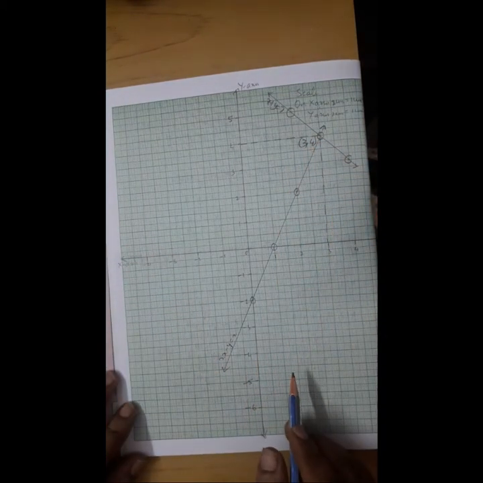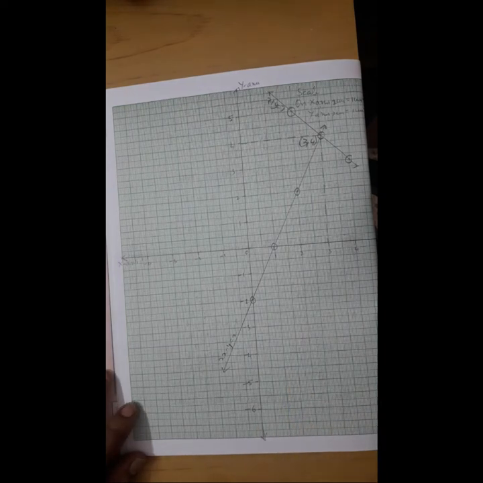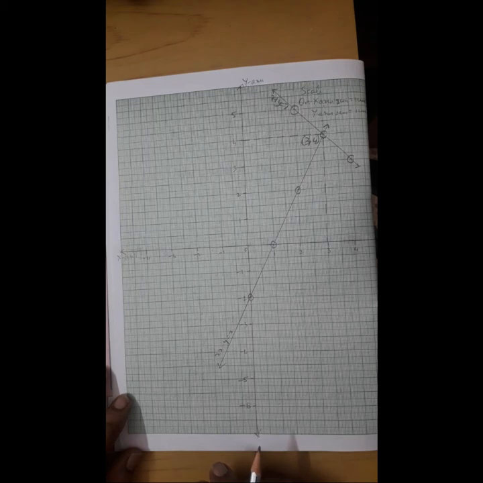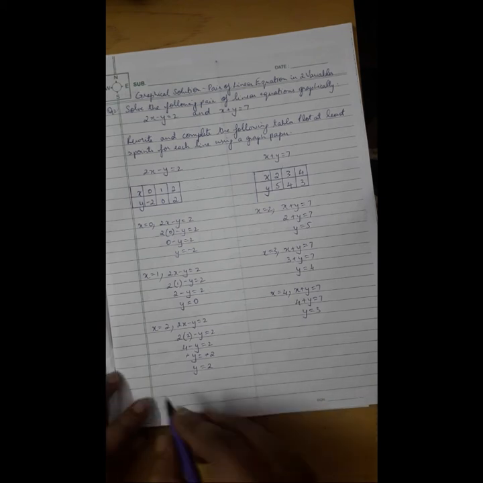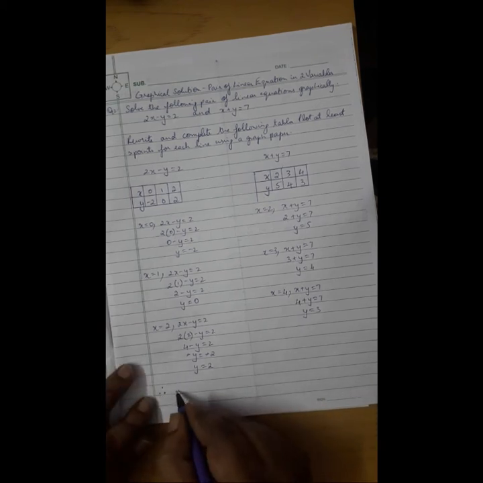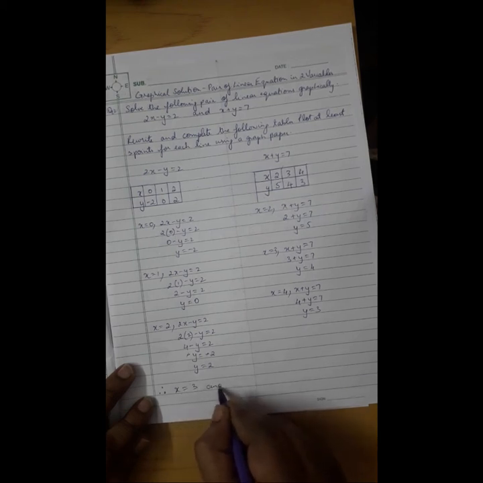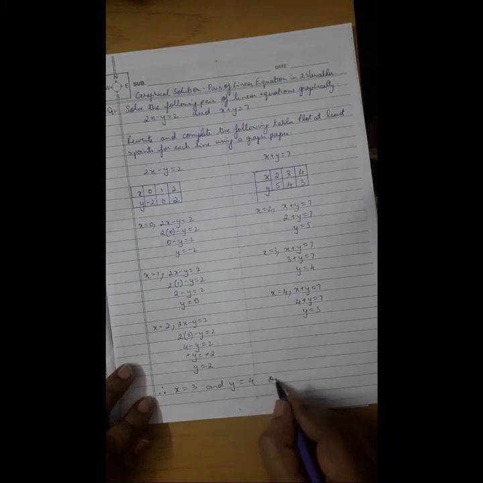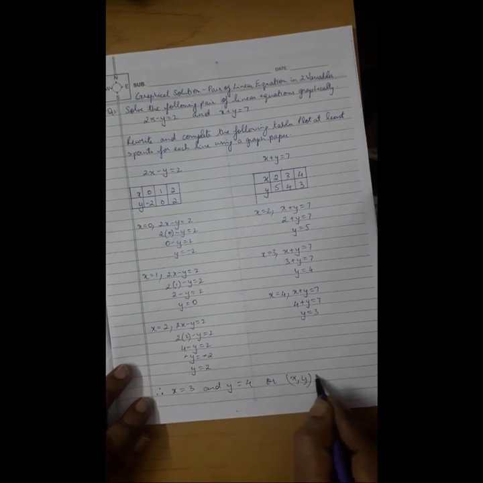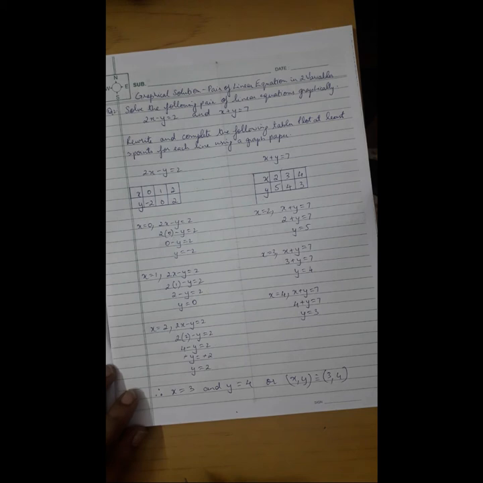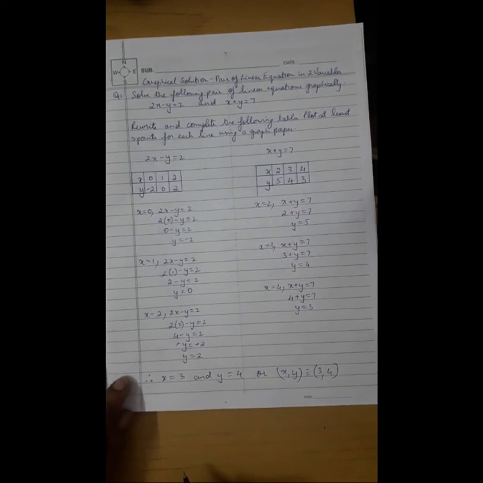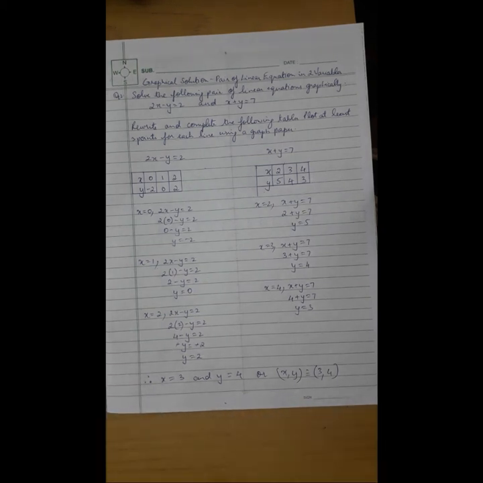Okay, solved. So now we'll go back to where we had done our working and conclude our answer. So here we say, therefore x is equal to 3 and y is equal to 4, or we can say x comma y corresponds to 3 comma 4. So that is the second question we have solved, to solve for x and y graphically.